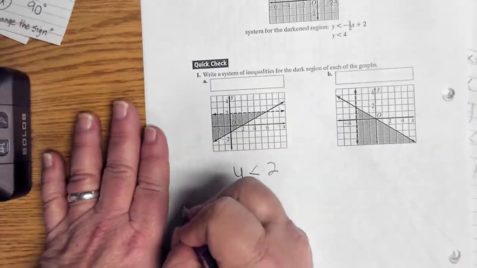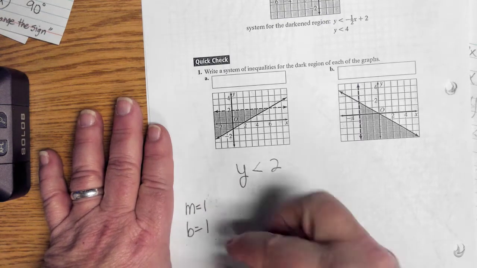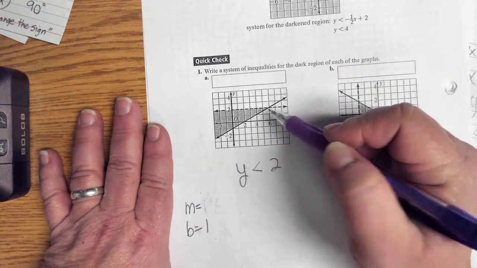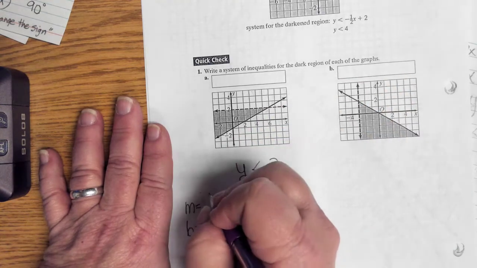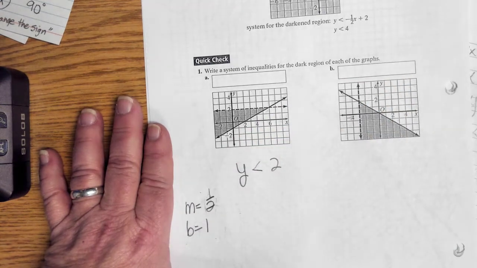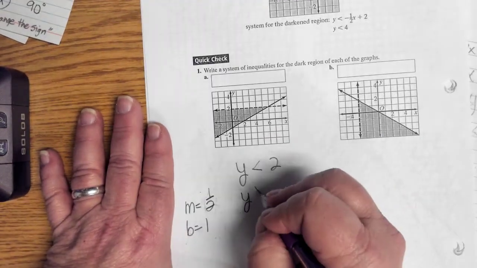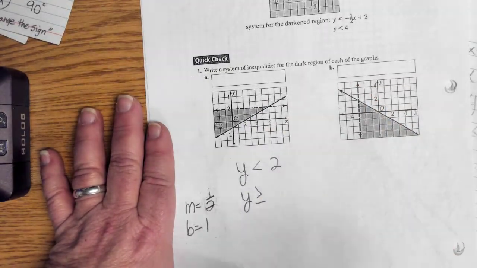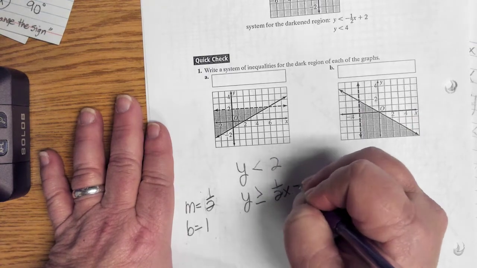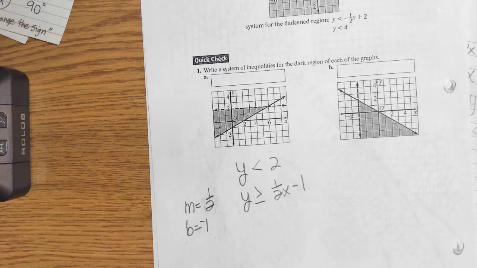I've got an M of 1 and a B. I'm sorry, my B is 1. So sorry. And I've got a positive slope, and I'm going up 1 over 2, aren't I? Okay? So that means I've got a slope of 1/2. So this one is, and it's a solid line, so it's y is greater than or equal to, because it's shaded where the 0, 0 is, 1/2 x minus 1. My b was negative 1, sorry. Okay? That's on your homework.